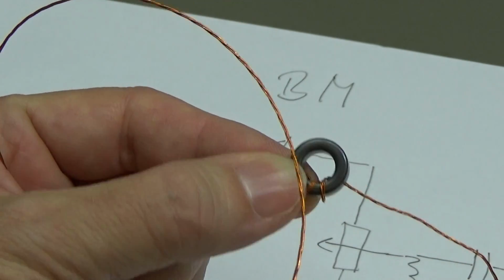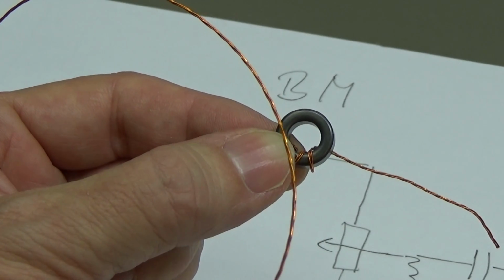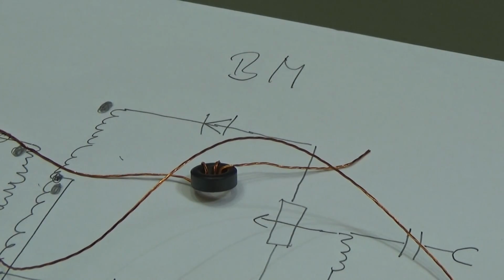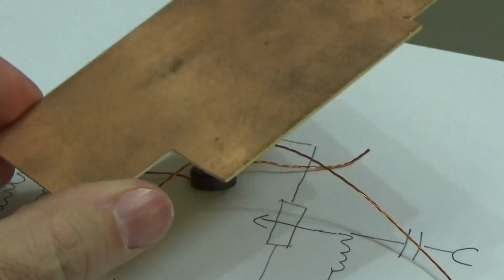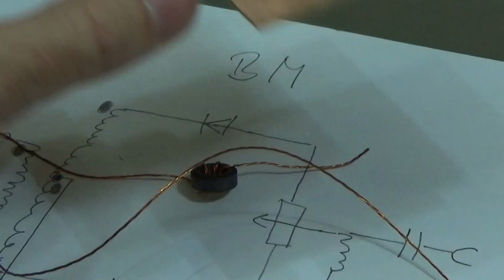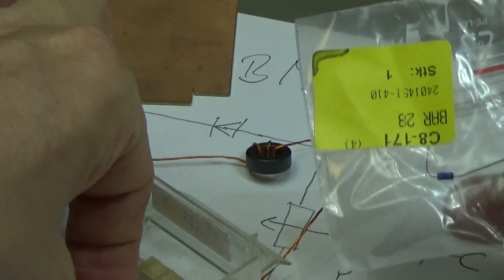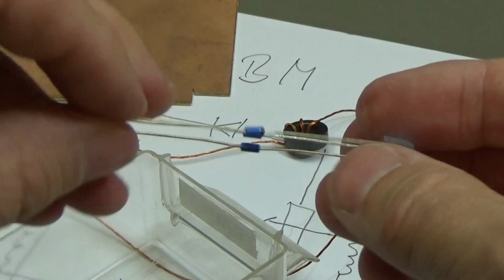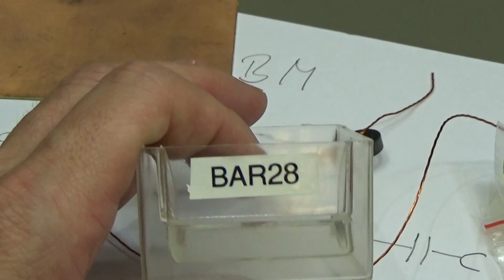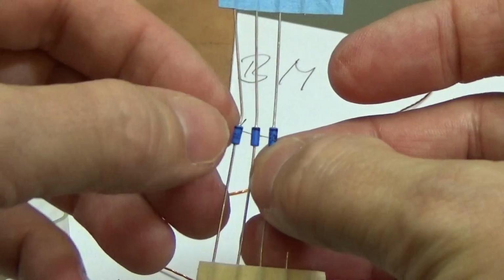I will now finish this little broadband transformer, and we need to build our circuit here on a board like this. And I've already taken out these little diodes here, nice little BAR28s, so this will work for our circuit.